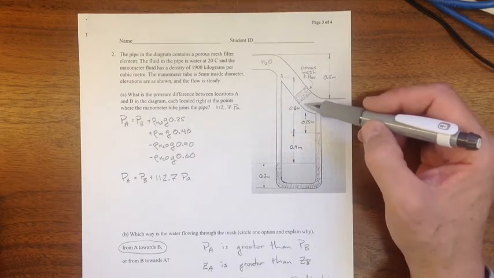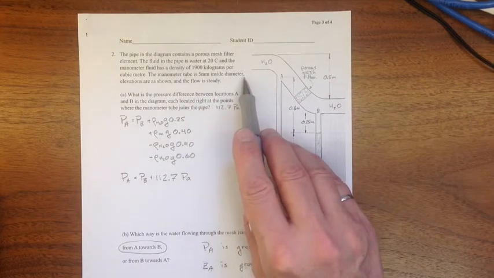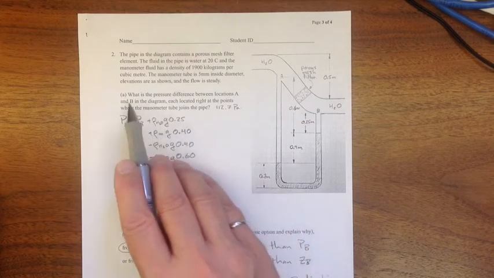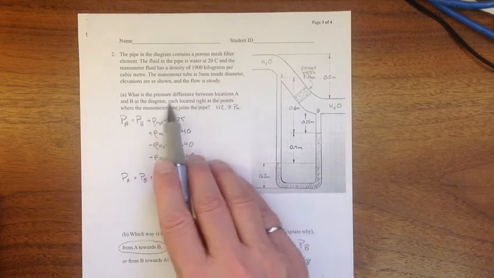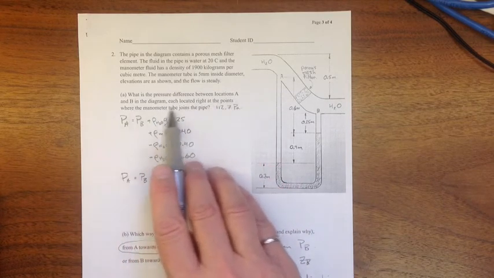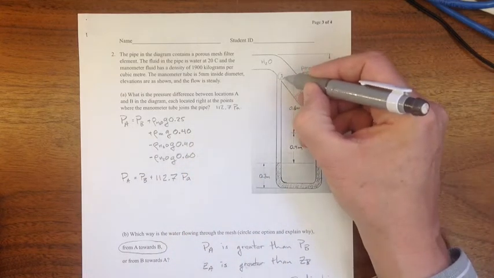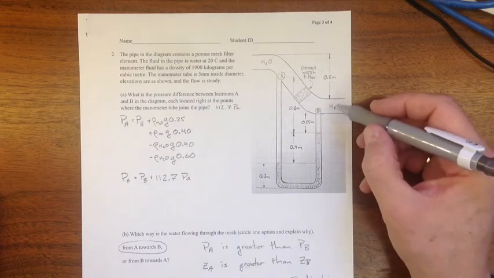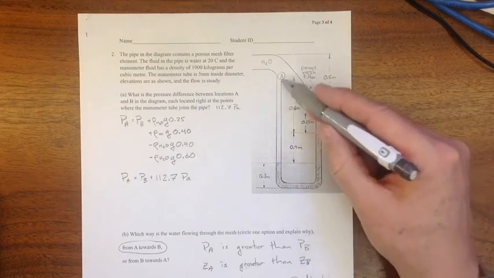the flow is steady. Now that 5 millimeter inside diameter is something you really don't need, but it doesn't do any harm to know it. The next question is, what's the pressure difference between locations A and B in the diagram, each located right at the points where the manometer joins the pipe? So there's location A, there's location B, and to do that we'll do a static pressure calculation around the manometer.